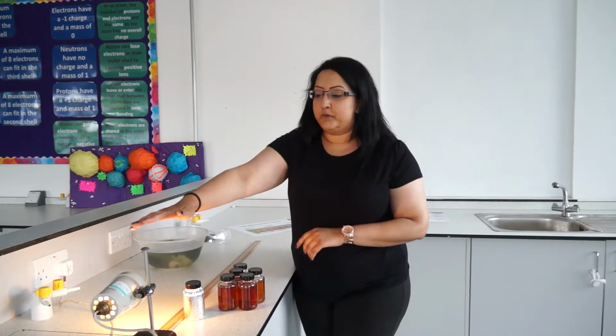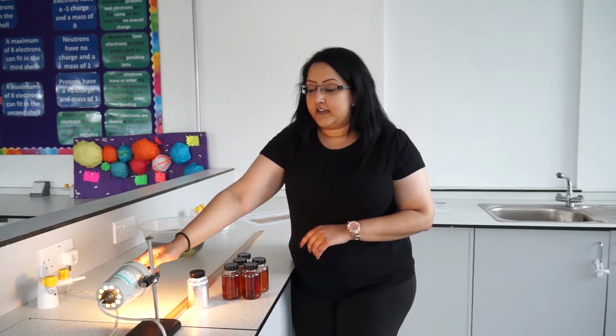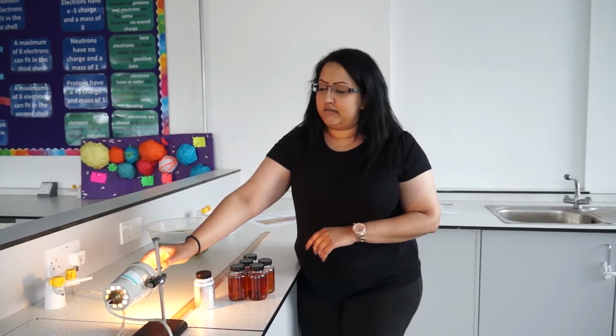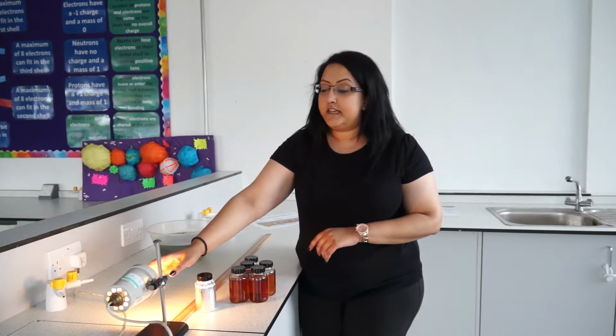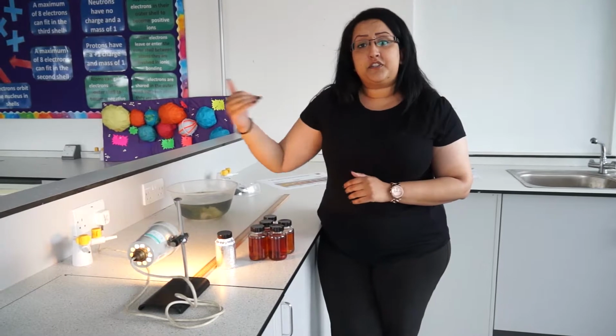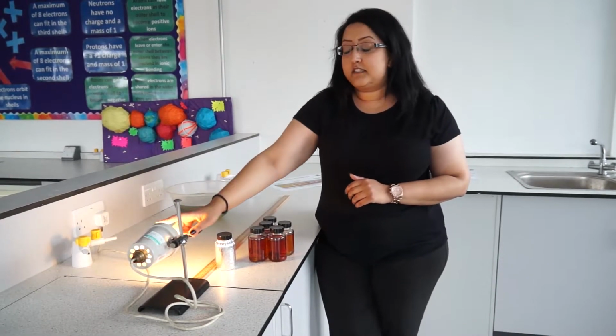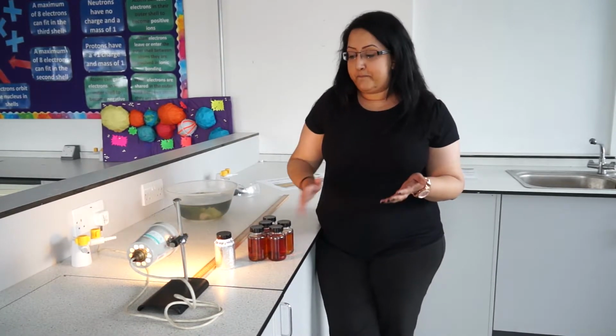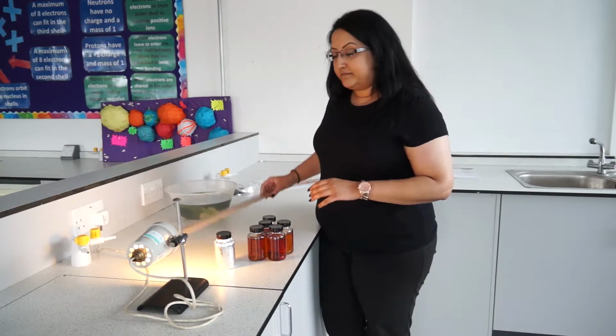You will need a light bulb. Now, this light has a heat filter on it. If you are given a light bulb that is just a regular light bulb, you need to ask your teacher for a heat filter. But because this is a special light bulb, we don't need a heat filter. You will need a meter stick.